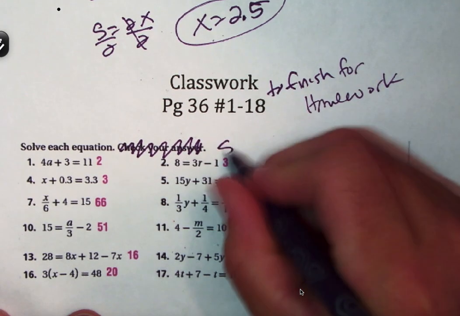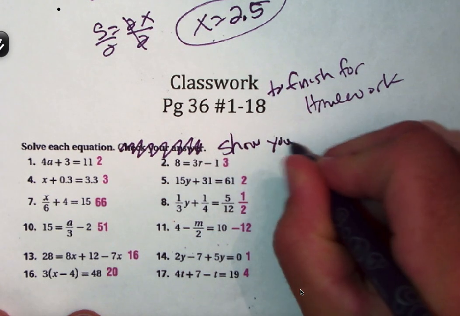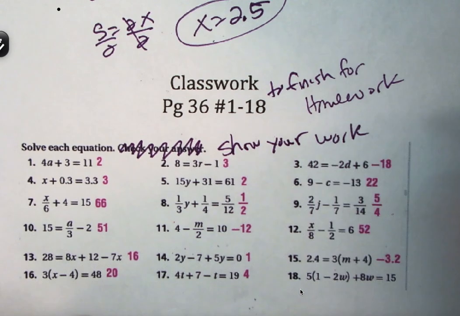I don't care if you check your answers. What I want you to make sure you do is show your work, okay? I want to see the steps, okay? So write down number 1. Do the steps, get the answer. Again, the answers are here, so you can check your answer as you go. But I need to see work. I want to watch you solve equations.